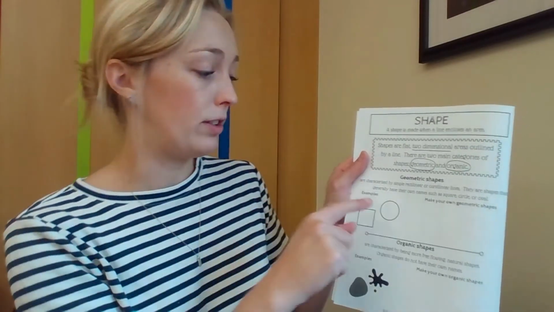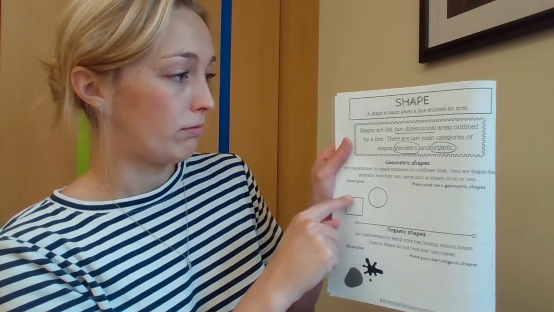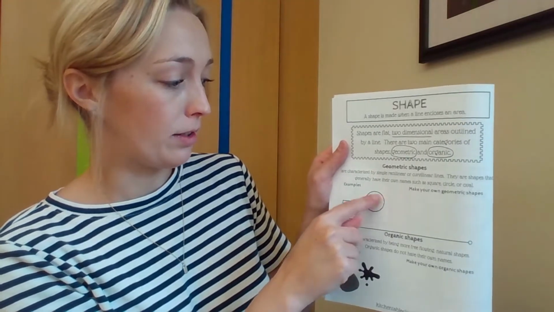Shapes are flat and two-dimensional. So what does two-dimensional mean? You may have heard of 3D or 2D, but two-dimensional means 2D. And that basically just means something that's flat. It only has 2 dimensions. Okay, so these are some examples right here.